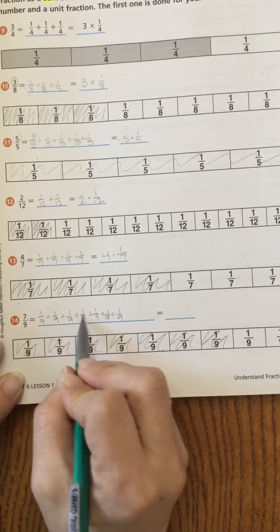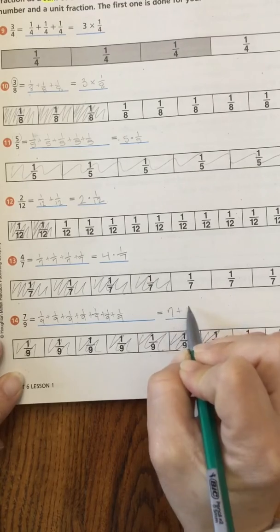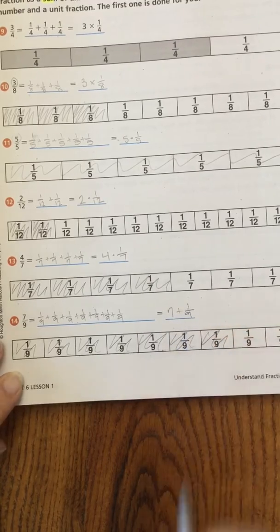One, 2, 3, 4, 5, 6, 7. Okay, now 7 fractions plus 1/9. Good job. So now let's flip to the next page.